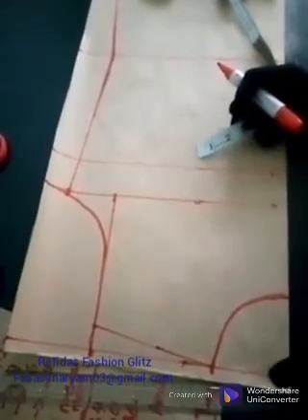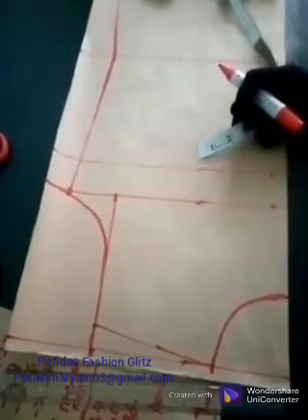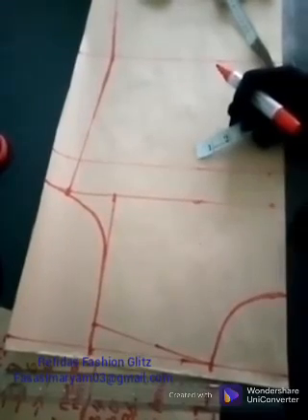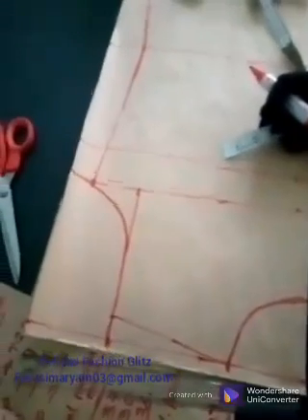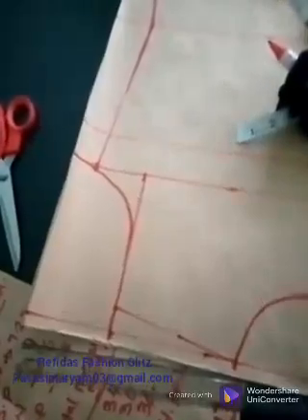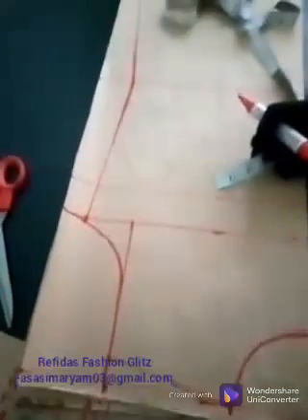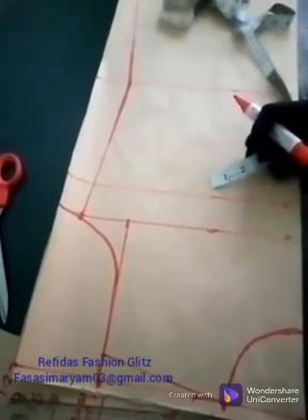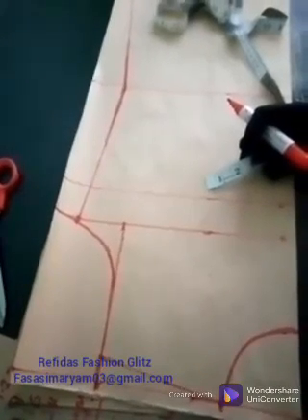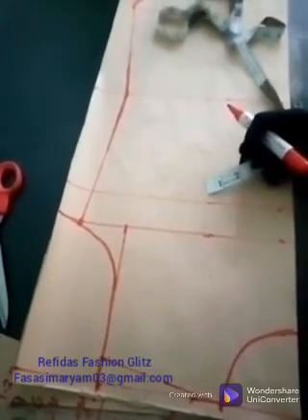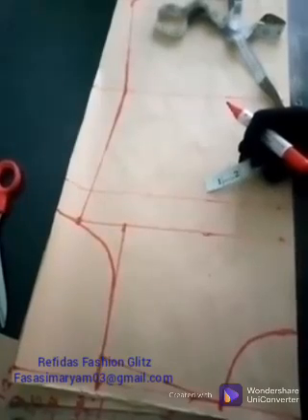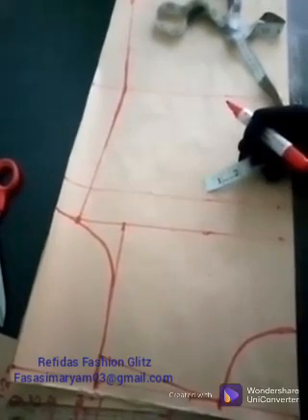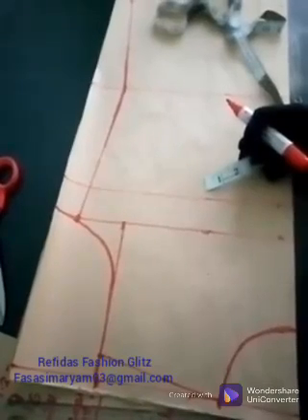My nipple to nipple measurement is 7 inches. You divide your nipple to nipple measurement by 2, then you add an extra half inch allowance. So 7 inches divided by 2 gives me 3.5, and the half inch for the sewing allowance makes it 4.